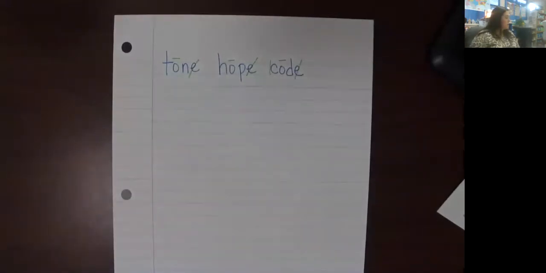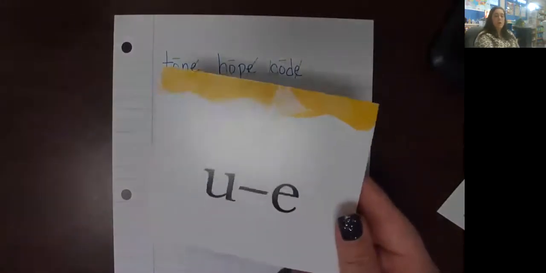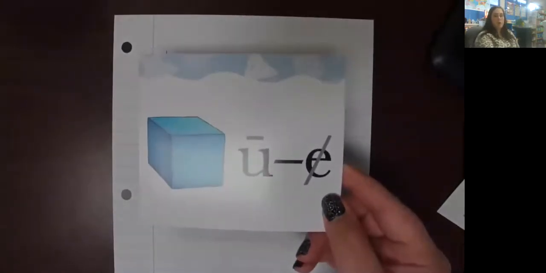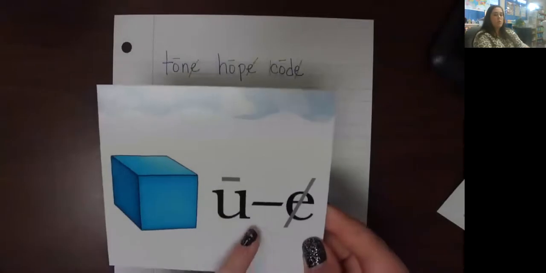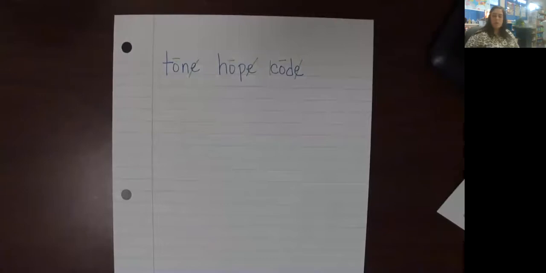And then we're going to learn another sound. And our picture card is U consonant E. Remember I told you we were going to learn O consonant E and U consonant E. So there's U consonant E. And the picture card for it is, this is a shape with square sides. Children's blocks and ice usually come in this shape. What do you think it is? And it is cube. So when you see this, you'll say cube, U. Cube, U. Okay.